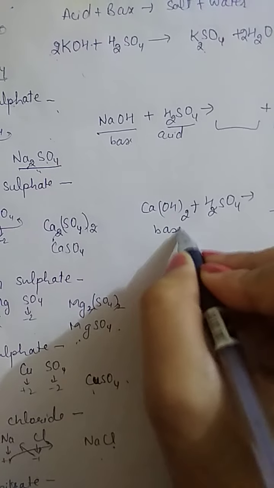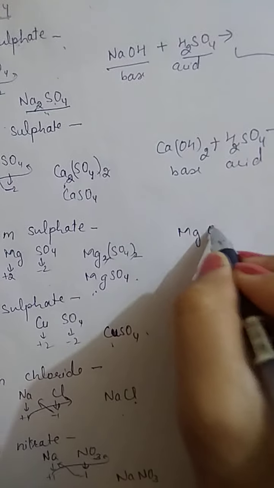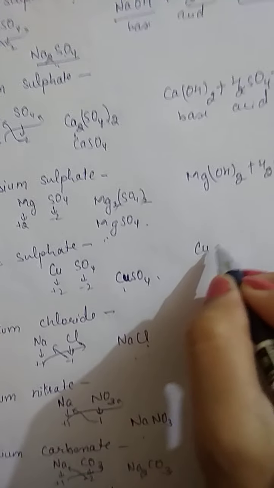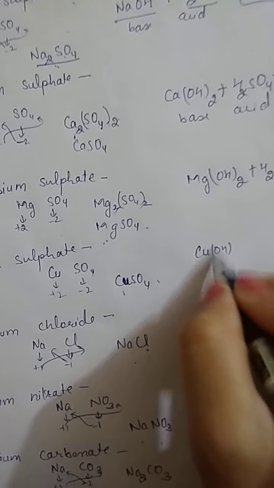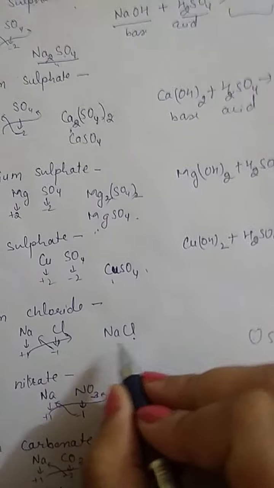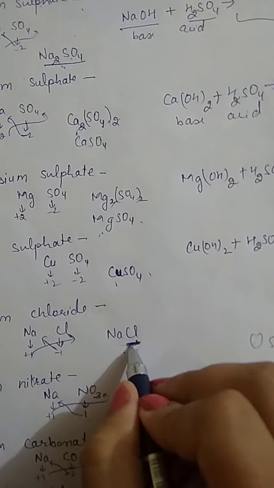This is a base, this is acid. Next one is magnesium hydroxide plus sulfuric acid. Next one is copper hydroxide plus sulfuric acid.